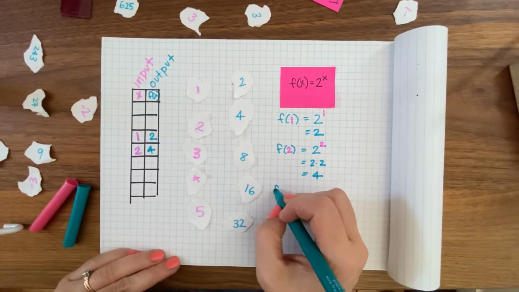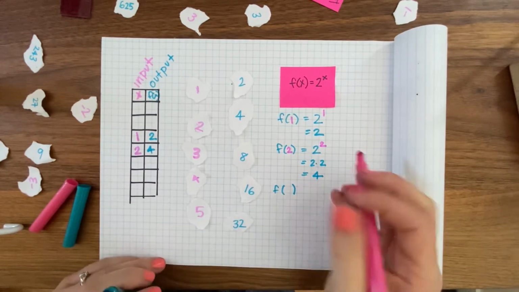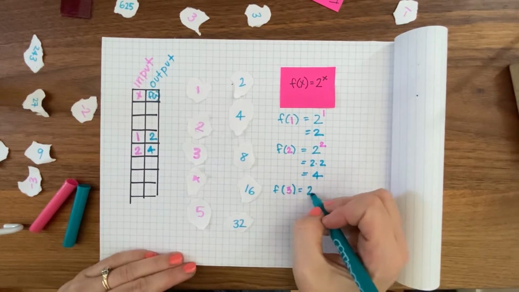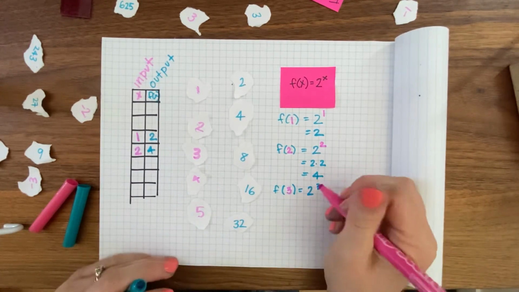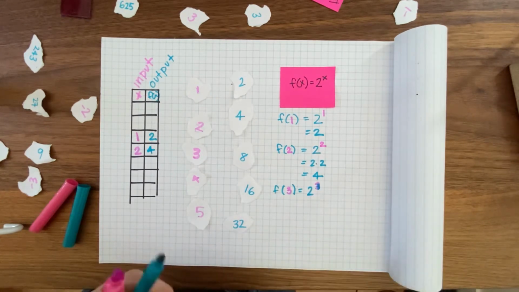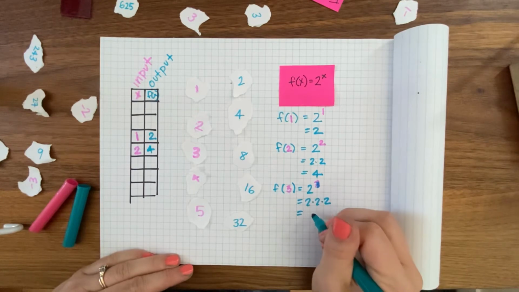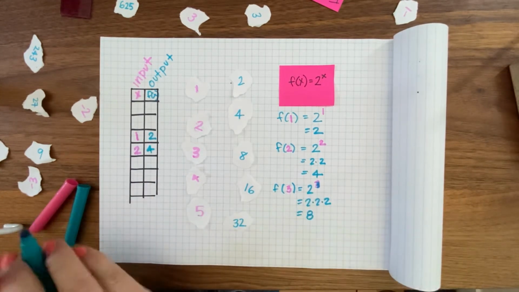And f of 3 would be 2 to the third power. That was supposed to be pink. Or 2 times 2 times 2, also known as 8.